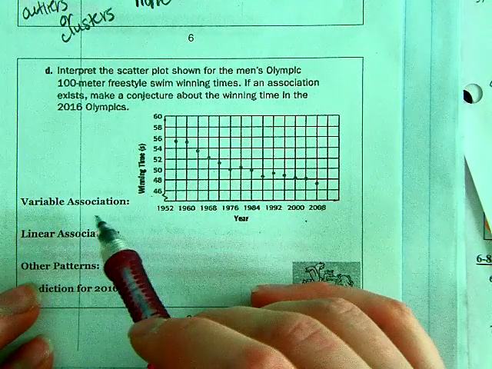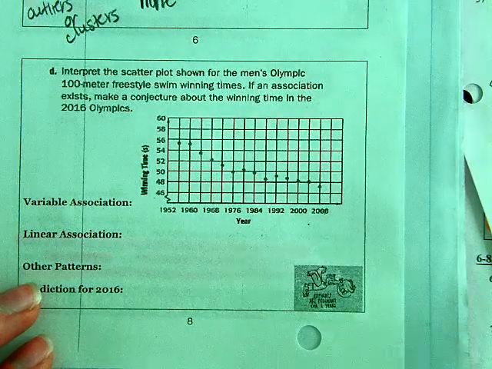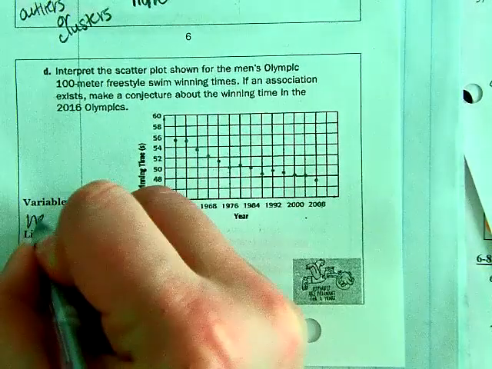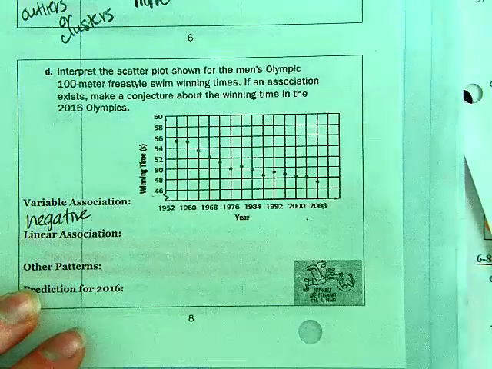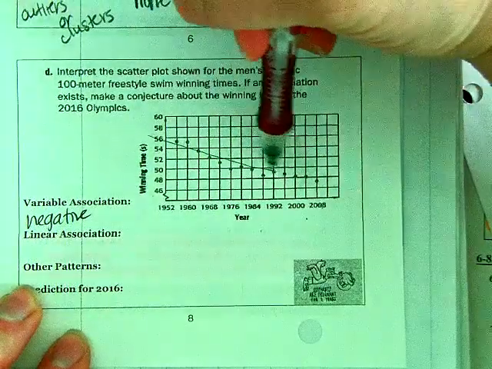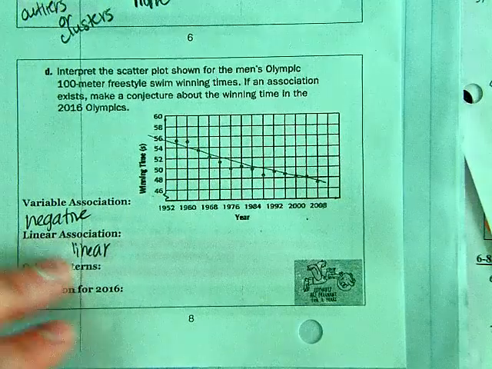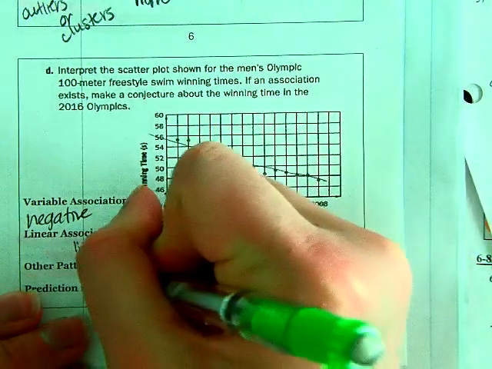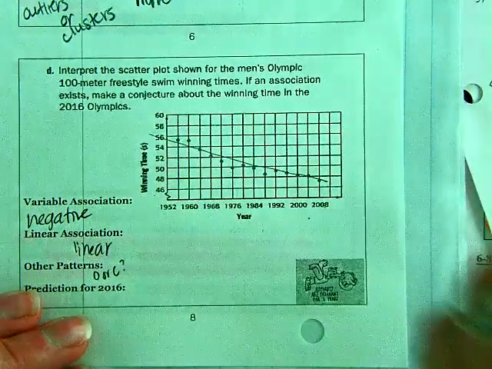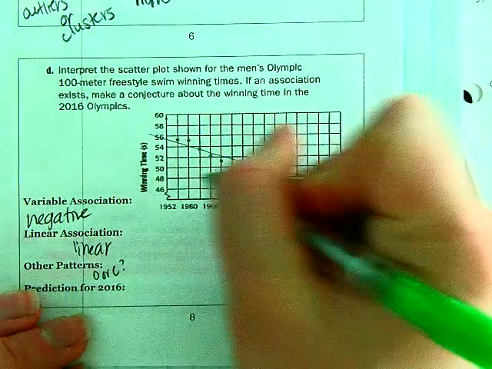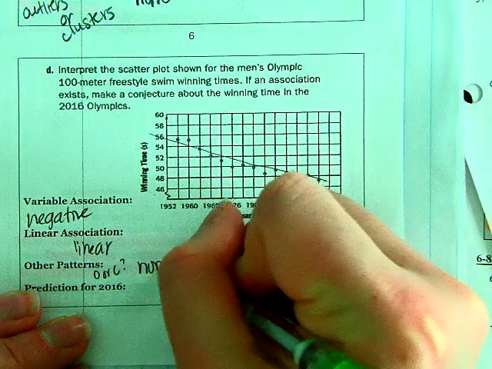So variable association: positive, negative, or none. Let's say this is going down. So it'd be negative. Is there a line that we could roughly put in there? I would say yes. Linear. Other patterns, so outliers or clusters. I don't really see any outliers or clusters. An outlier would be like way out here, or a big cluster. So I'd say none there.